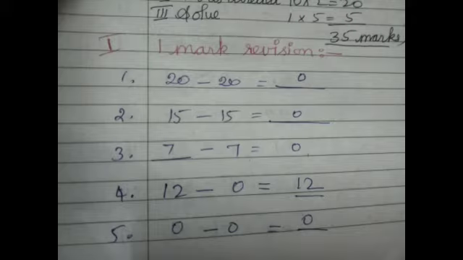The first thing is, whenever we are subtracting the same number from the same number, we are going to get 0 as the answer. For example, first sum 20 minus 20, 0. 15 minus 15, 0. 7 minus 7, 0. This is the first property.